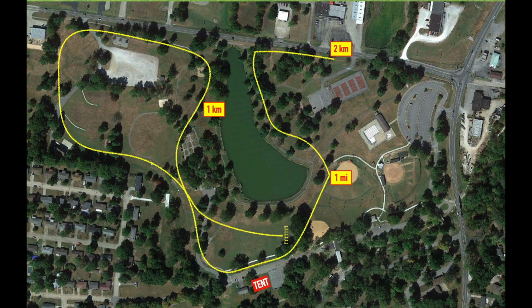If you're in the ninth grade race, from this point, you have 1 kilometer left, right? So think about workouts we've done in the park. We know what a kilometer is. We have a good sense for that distance. That's how far you've got left to race in this race.